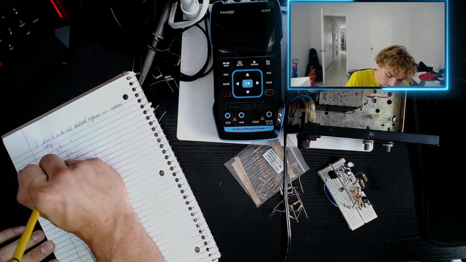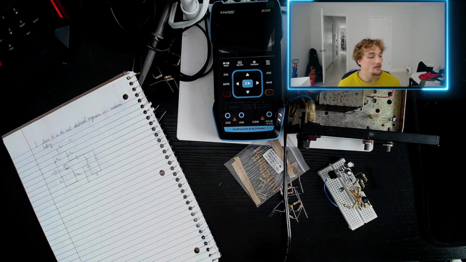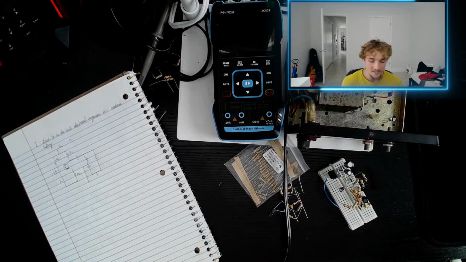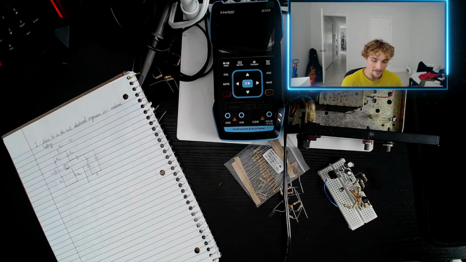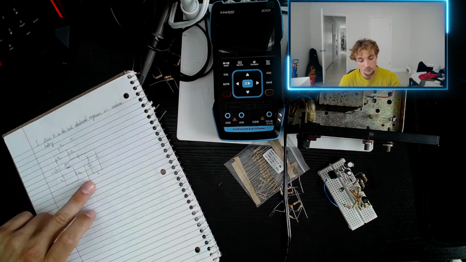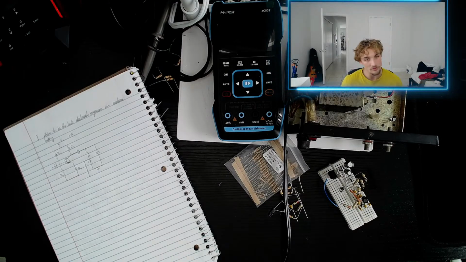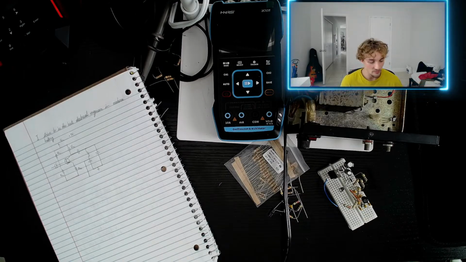Again, another decoupling capacitor here. Another purpose of the decoupling capacitor is so that we don't alter the other elements which are used in the LC tank circuit. None of these elements are going to affect our DC bias point, right?